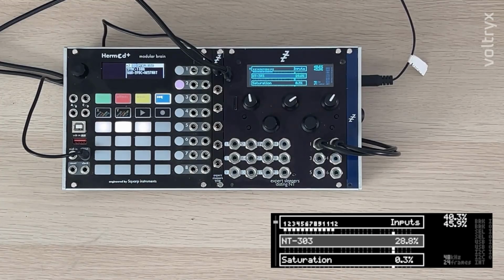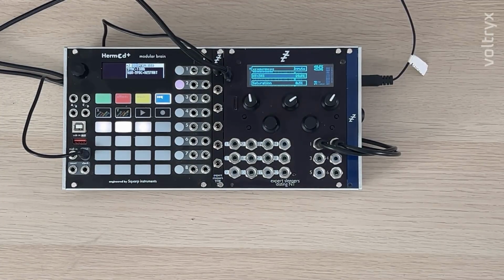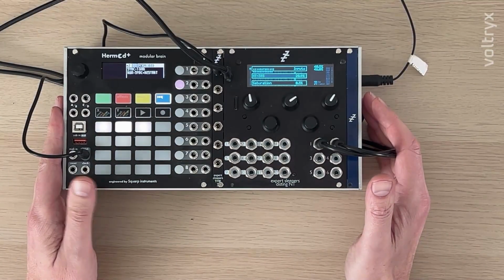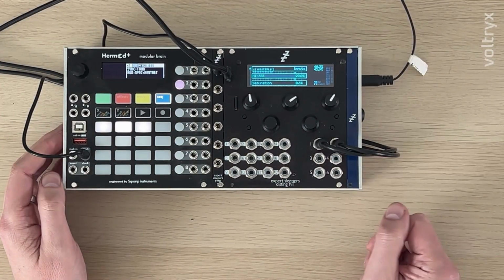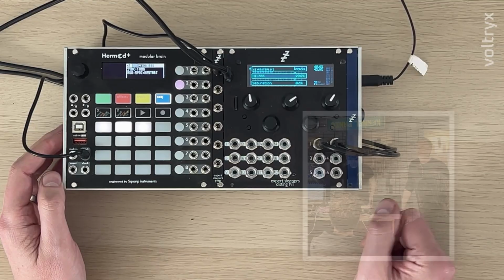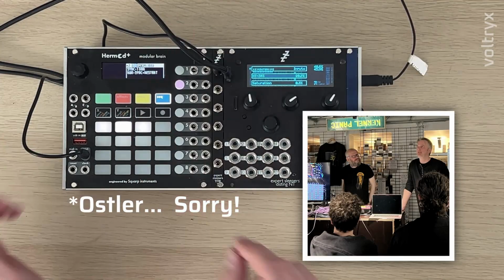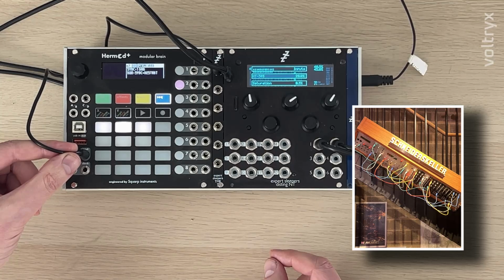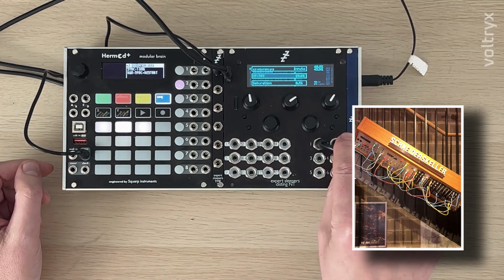Hello and welcome to the first of my breakdowns of some interesting patch experiments that I've been doing with Eurorack modular synths. So recently I was lucky enough to get to see Simon Kirby and Andrew Osterley, otherwise known as Oz, demo the Disting NT downstairs in the basement at Schneider's Keller in London.